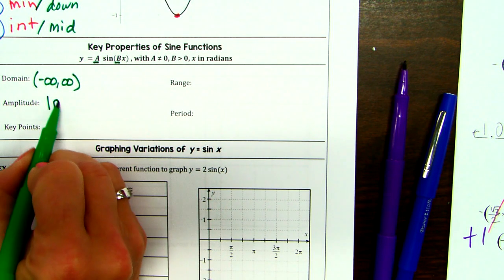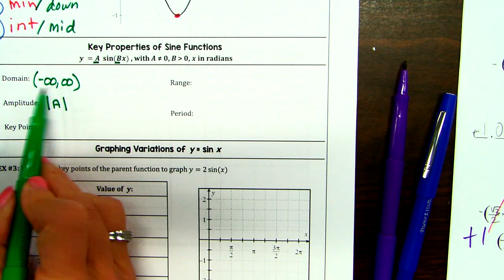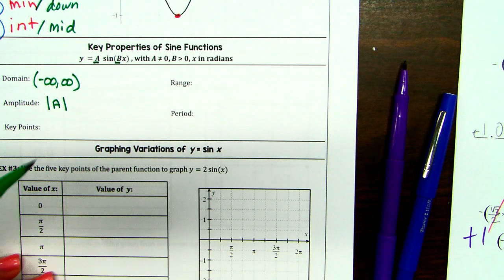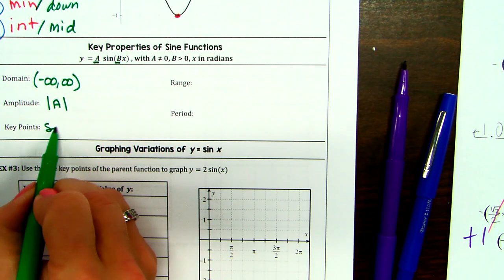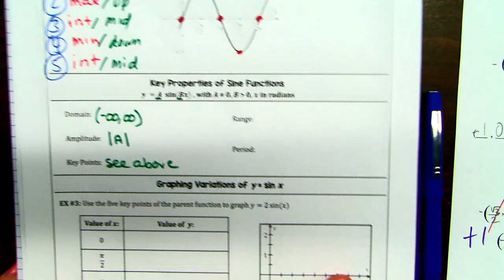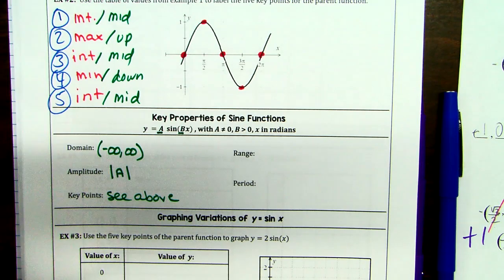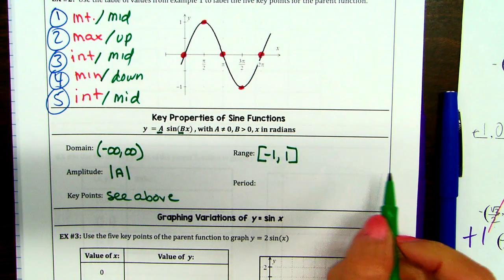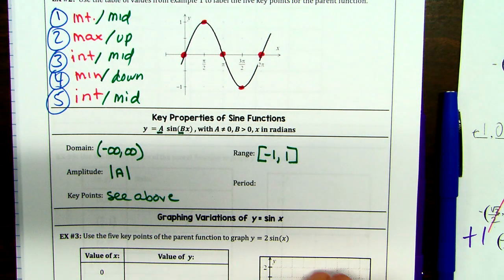Amplitude is the absolute value of A. We just talked about it. This infinity, negative infinity business means this curve repeats itself forever and ever in both directions. It's the same thing forever. It just keeps on going. That's what that means. Key points, we just talked about those ad nauseum. The range of the parent function is negative 1 to 1. That's going to change when we stretch and shrink, right? We went up to 1, down to negative 1.